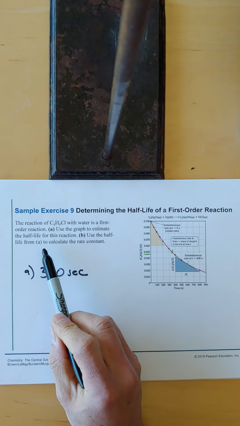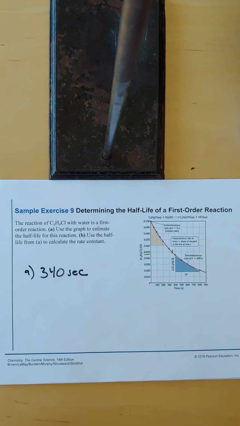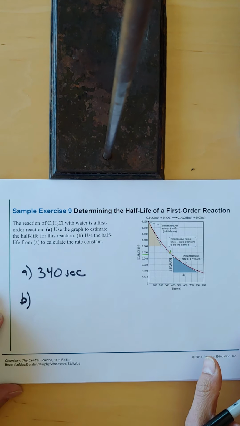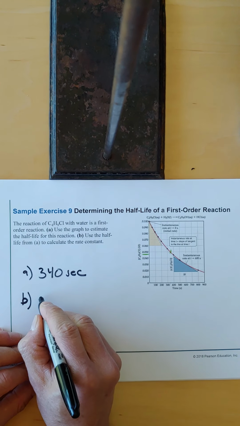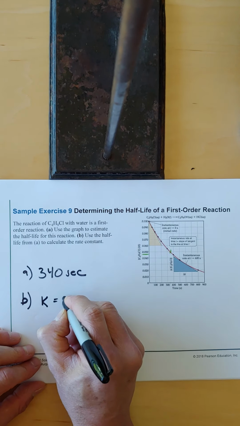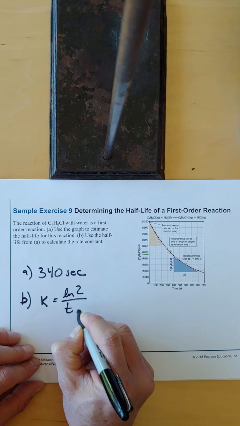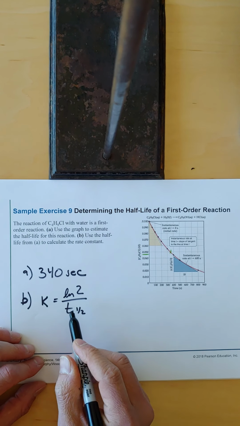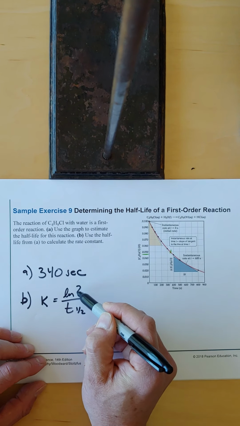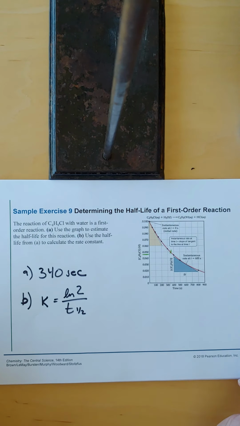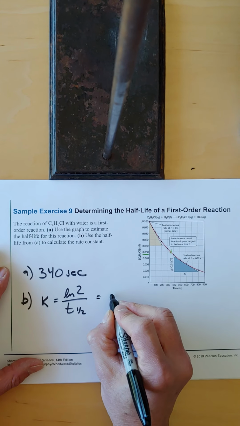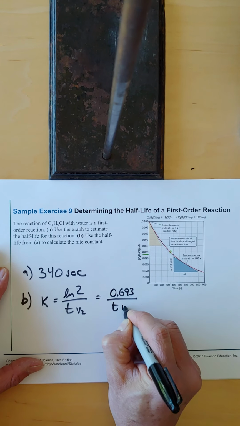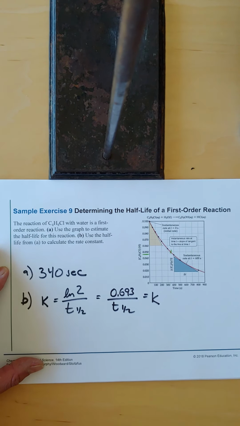Part B of this says use the half-life to calculate the rate constant. One of the nice equations that we have with half-lives and first-order reactions is that the rate constant is equal to the log of 2 divided by the half-life, written as T1/2. So how long does it take for half of it to go away? It's the log of 2 because we're reducing it by a factor of 2. The log of 2 is equal to 0.693. So 0.693 divided by the half-life is going to give us the rate constant.